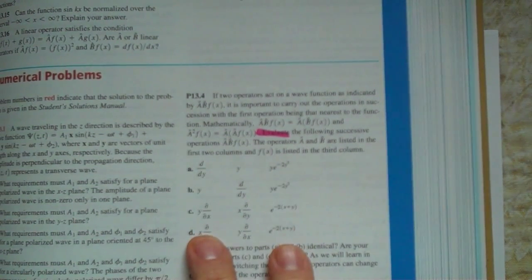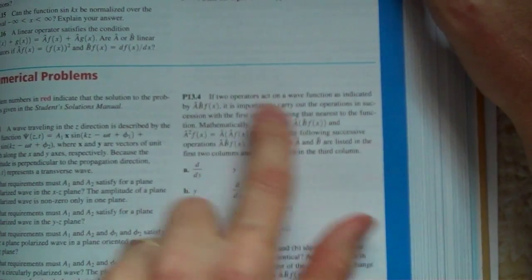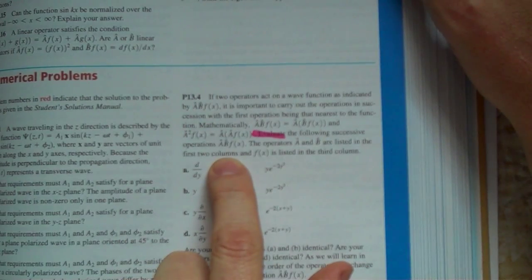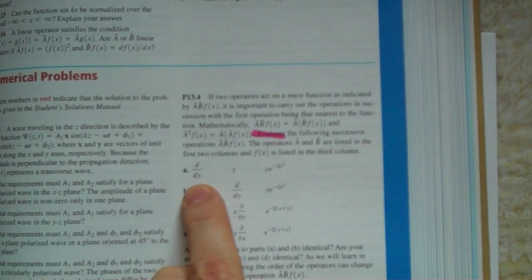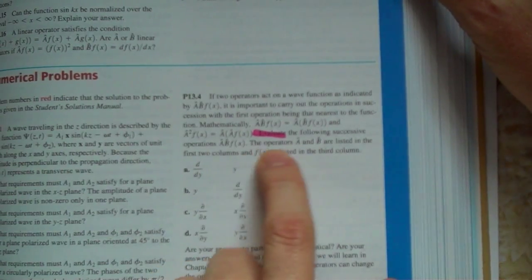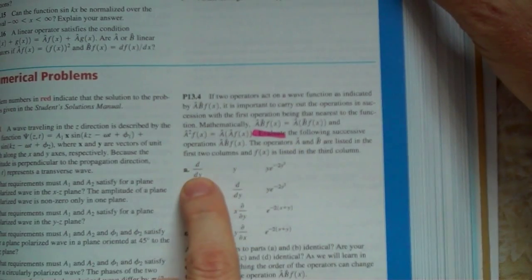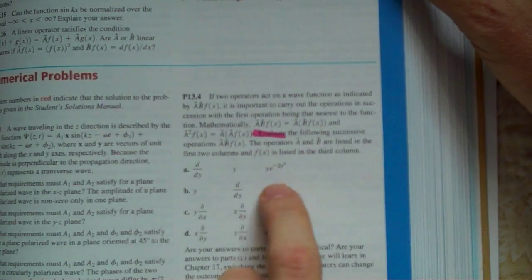The author of this problem probably writes it out like this to give you a chance to practice the order of operations, right? Because we never see anything like d/dy and then a big space and y, and another big space. But it is explained here. A caret is the first column, and then B caret is here, and then the function is here. So our job then is to list that out.